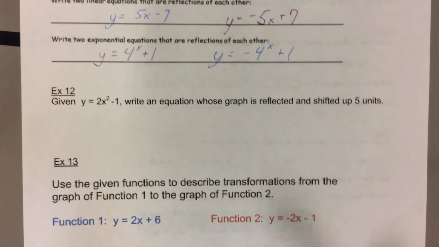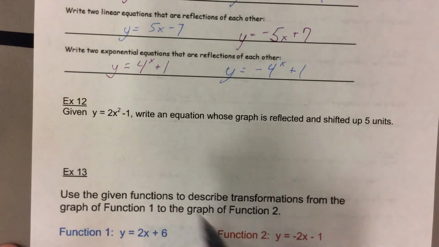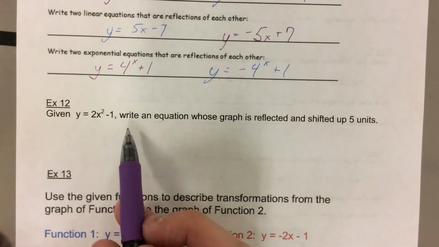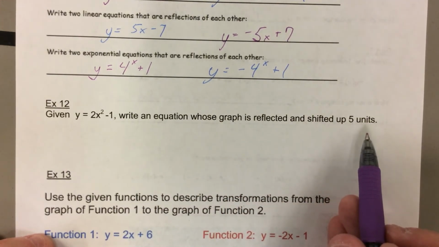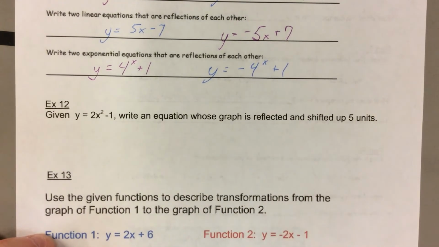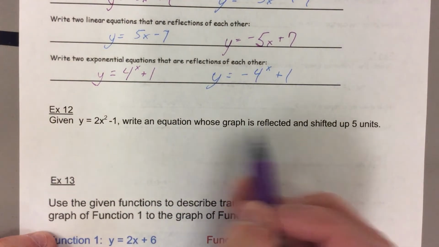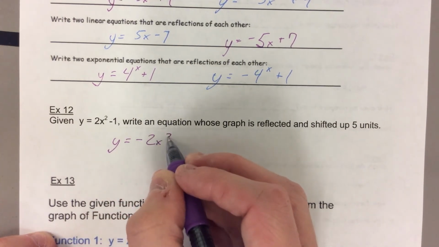Alright, so going on down, let's see, any of these that we need to do. Yeah, let's do example 12. So given that y equals 2x squared minus 1, it wants us to write an equation whose graph is reflected and shifted up 5 units, I'm sorry. Okay, so let's do that. We know that reflected would be like that.